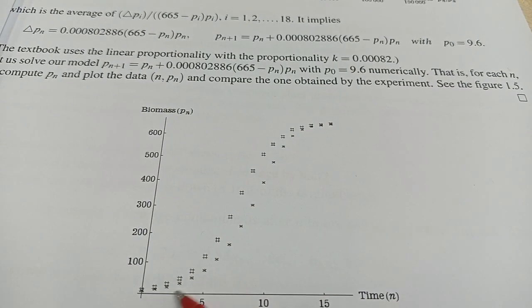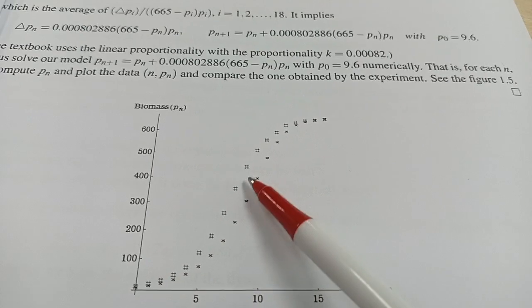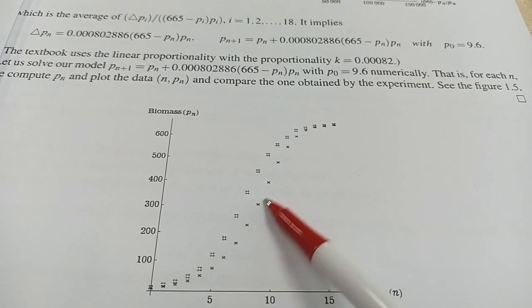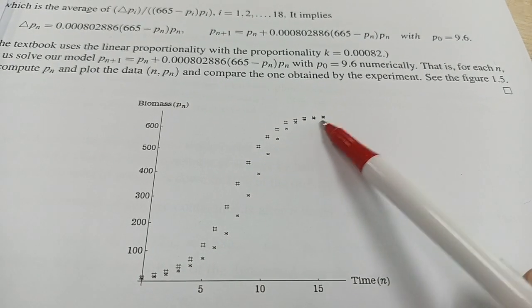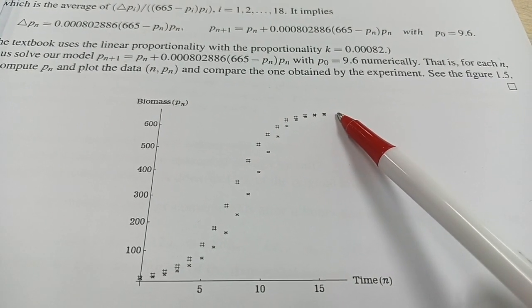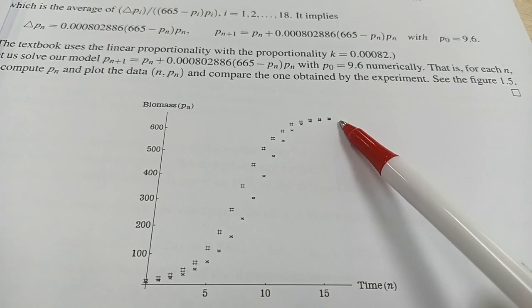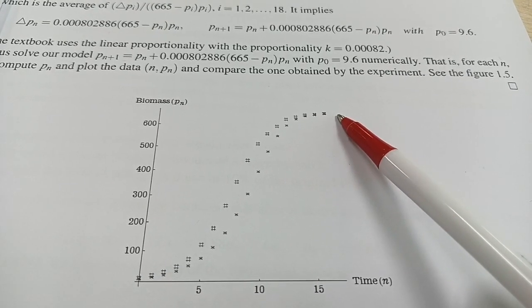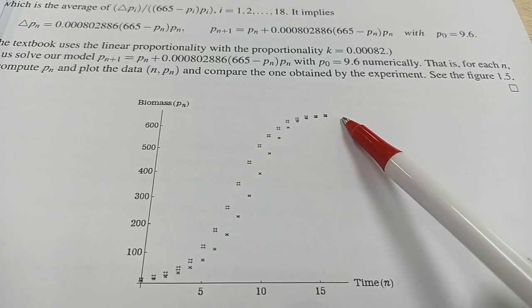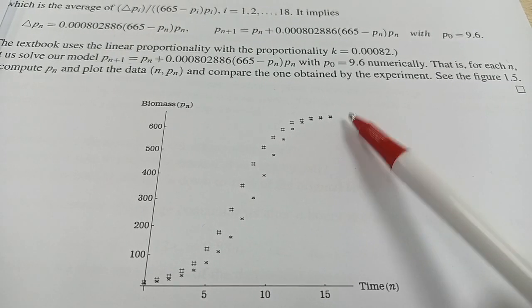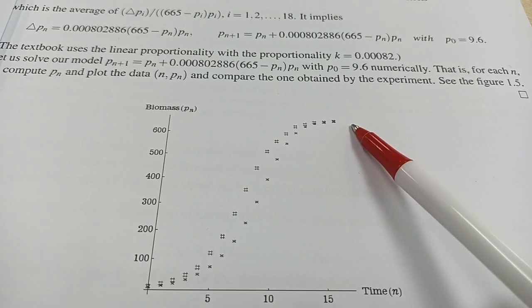If the error is very small, we can use the model to predict the value of the biomass when time is given specifically.